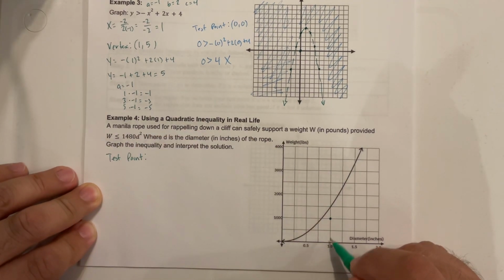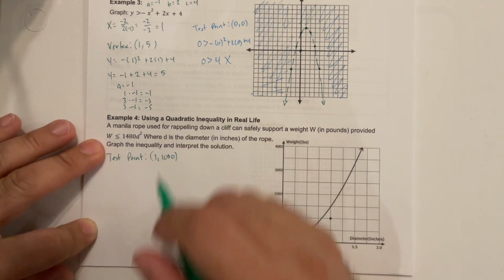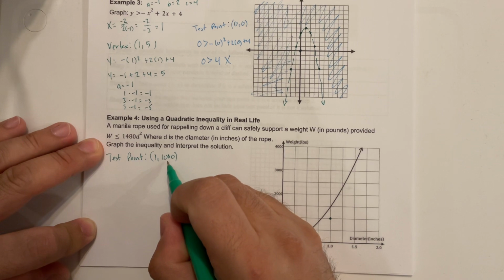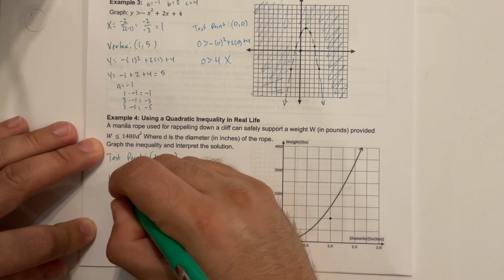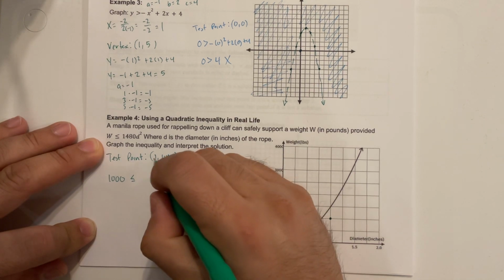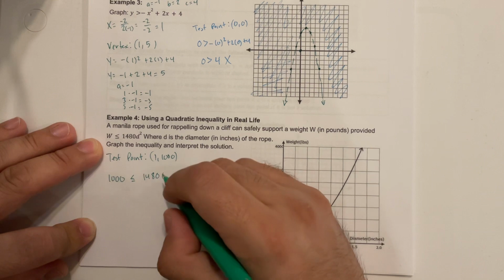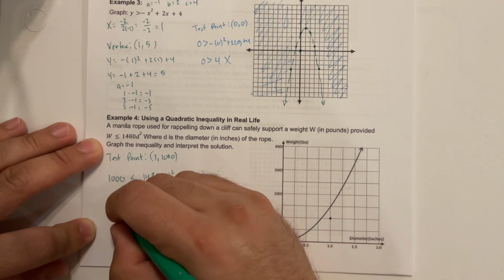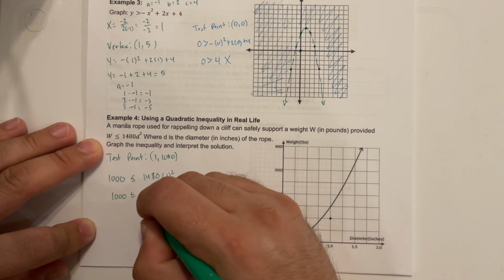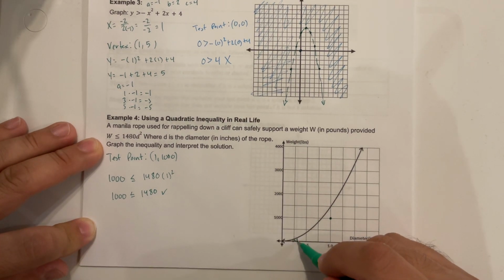And that's 1, 1,000. So now we're going to plug it into this function. So W, the weight, is less than or equal to 1480 times 1 squared. So 1,000 is less than or equal to 1480. That is true. So that means the shaded region is on the outside here.